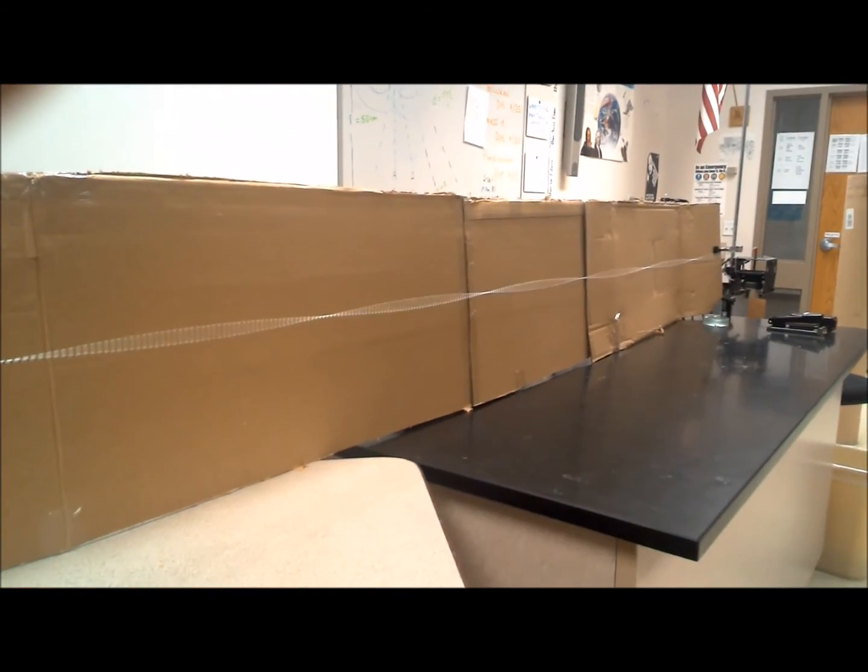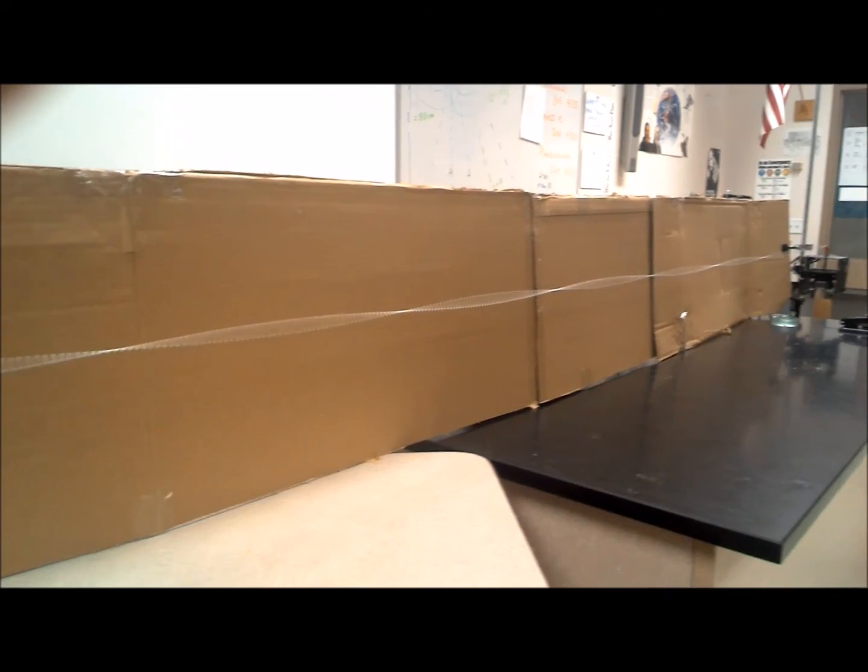This is called a standing wave. And standing waves are the fundamental basis behind all musical instruments. This particular example shows a stringed instrument.